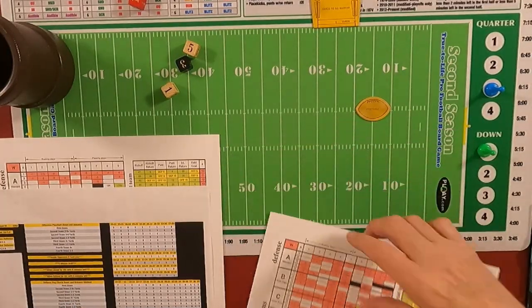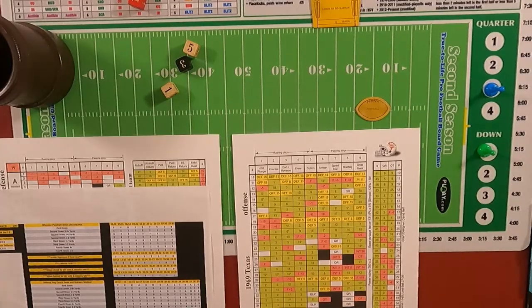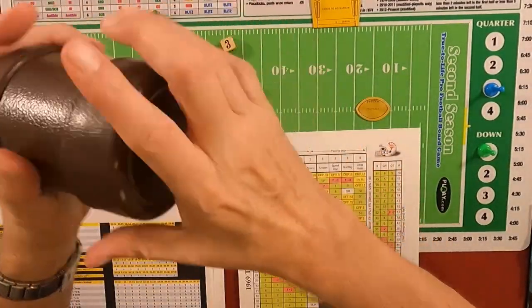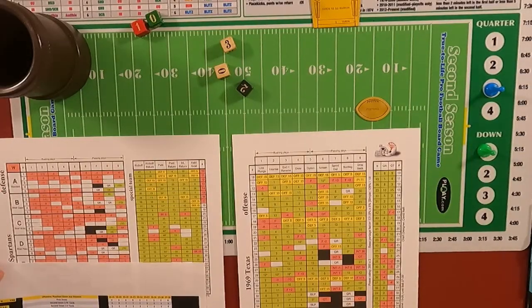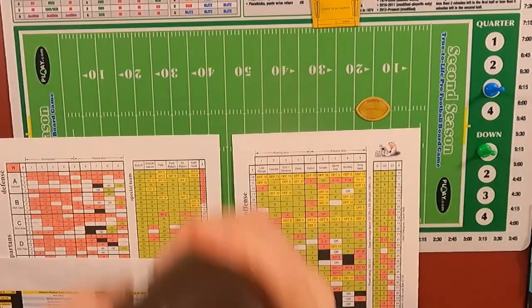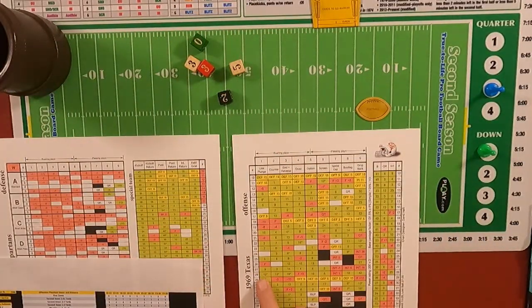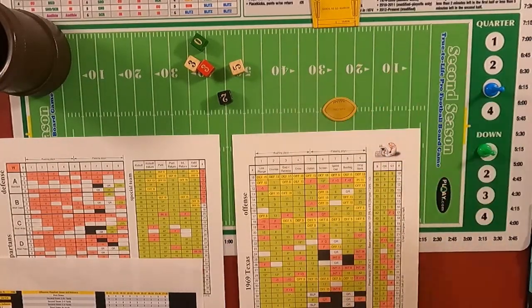All right, here comes Texas again, trying to find something to work. I think we'll run a counter. It's going to be in a 23. Short pass. I'm in the counter. I get a 28. 10 yards. He gets a 3. -1. A gain of 9. 2nd and 1.